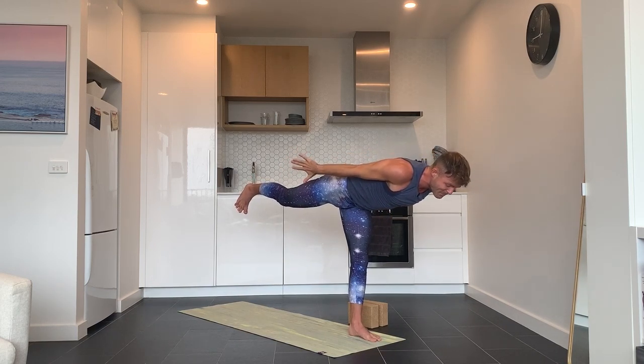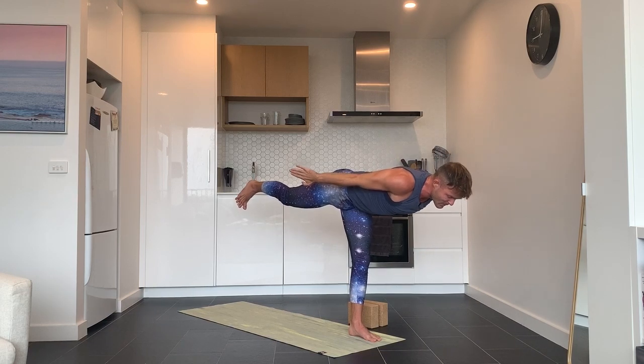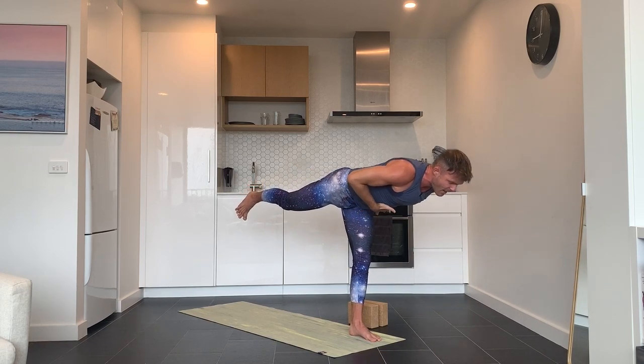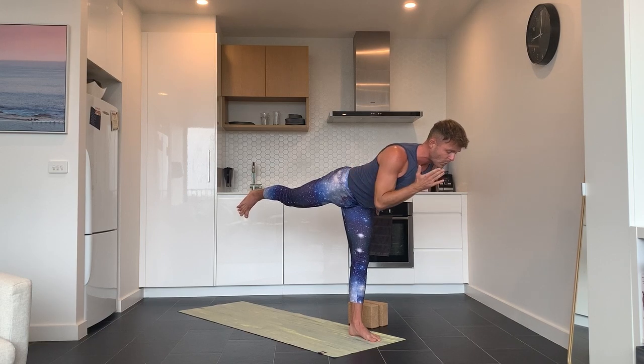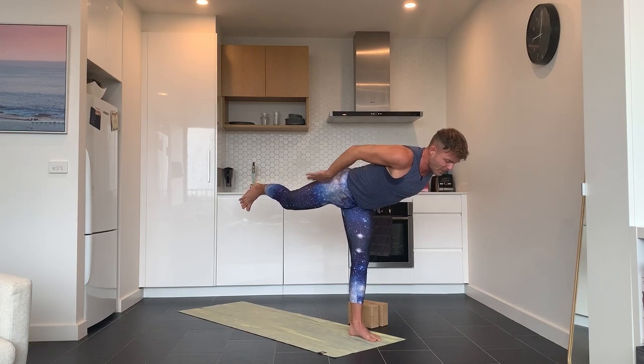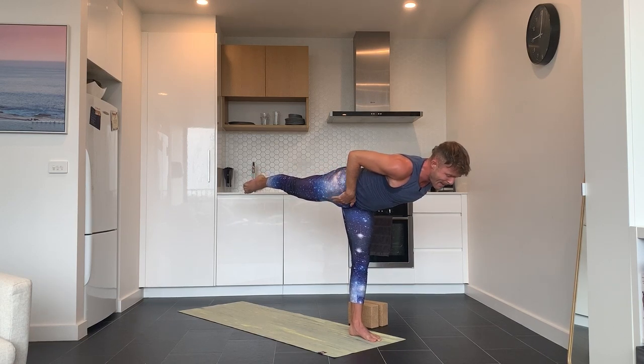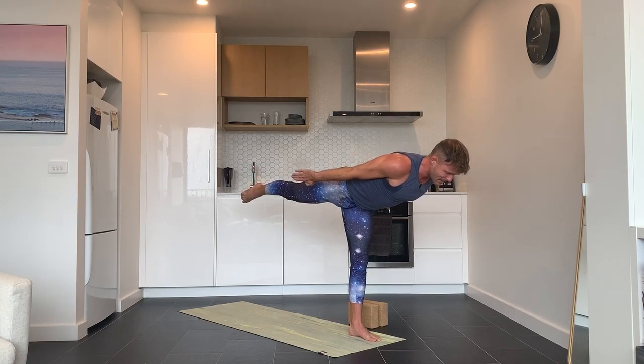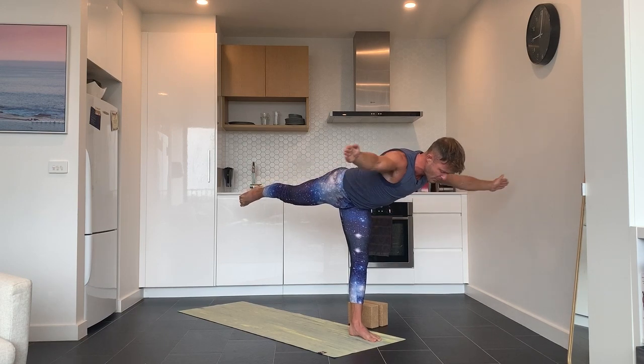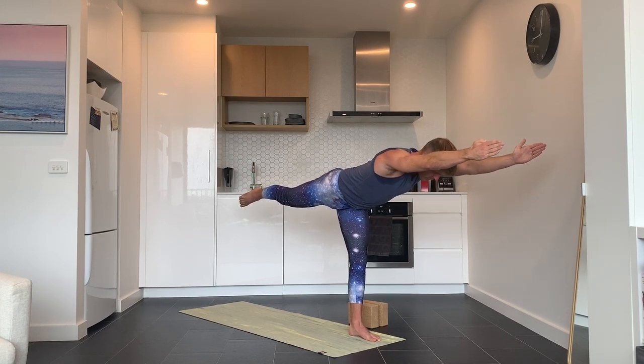Keep both hips facing down towards the floor. Let the center of your chest move forward. Let your shoulder blades and sacrum move back. Straighten that back leg. Straighten the back knee. Inhale, reach both arms overhead. Full warrior 3. Hold for 5.